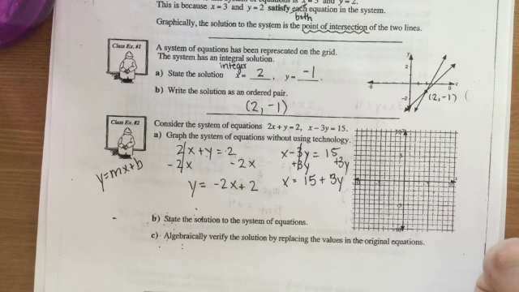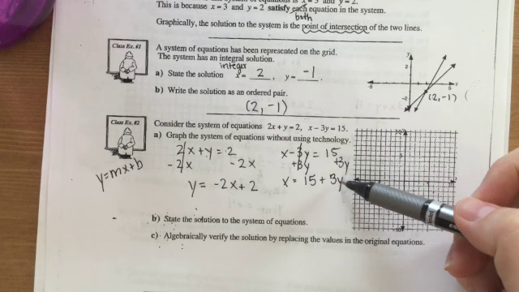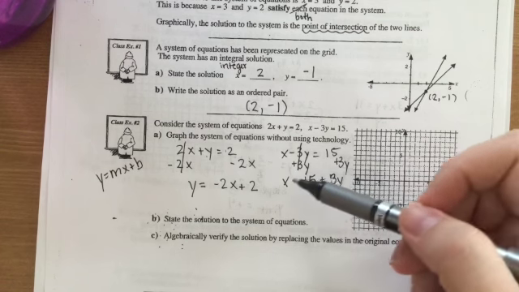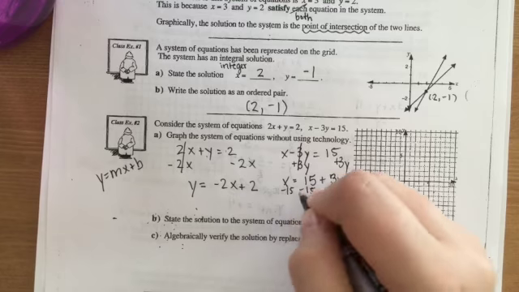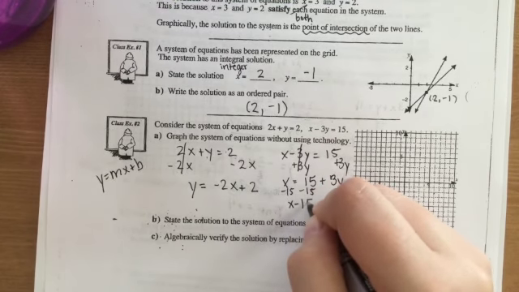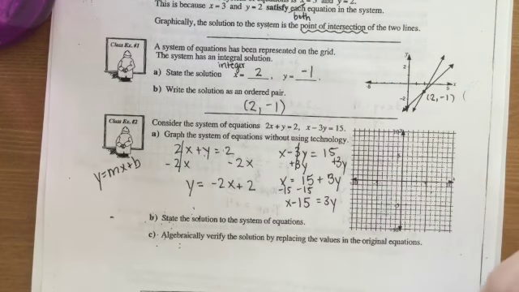Now I'm not done because this is y with a number, and I want x with the number. So actually I'm going to just take the number over. I'm going to subtract 15. x minus 15 is 3y.